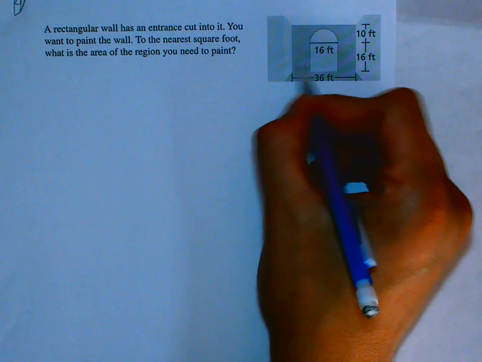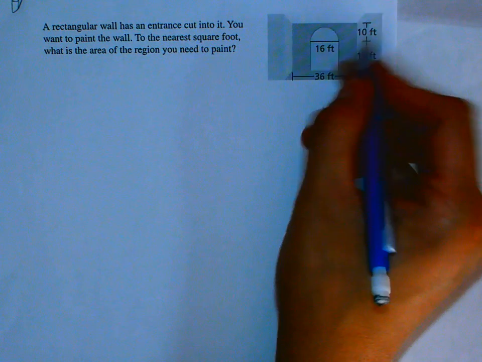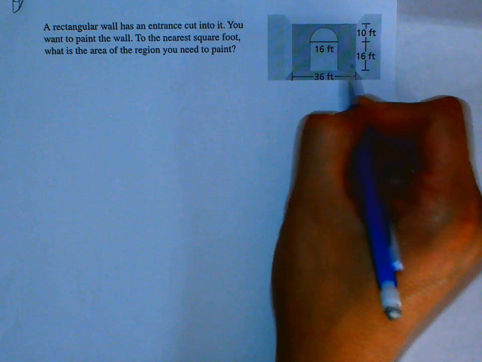Okay, so this right here has a lot of steps. What they want us to do is find the area of the wall. So you have a wall here, and you have a window that's going to cut into the wall.